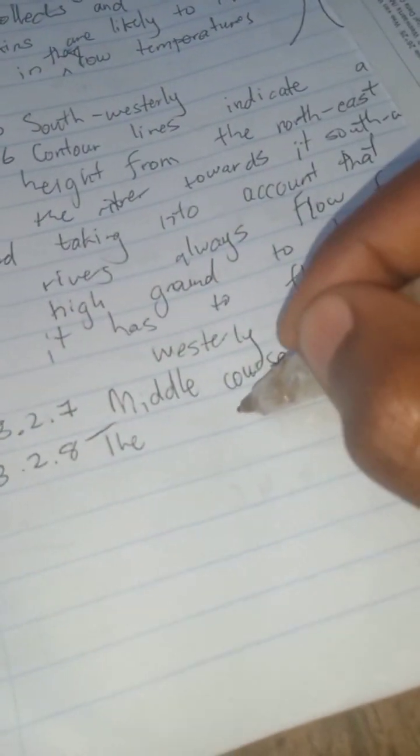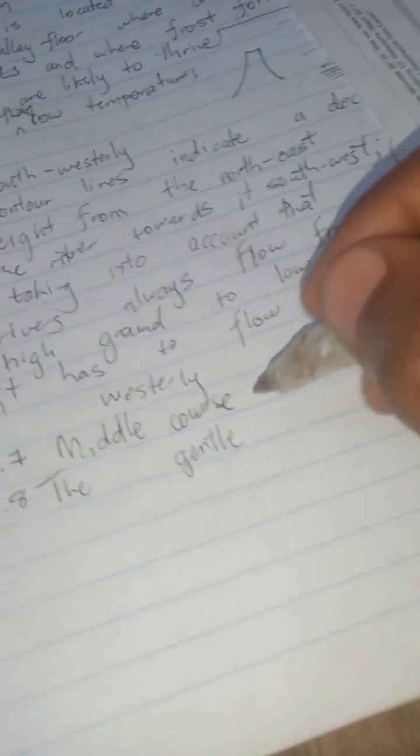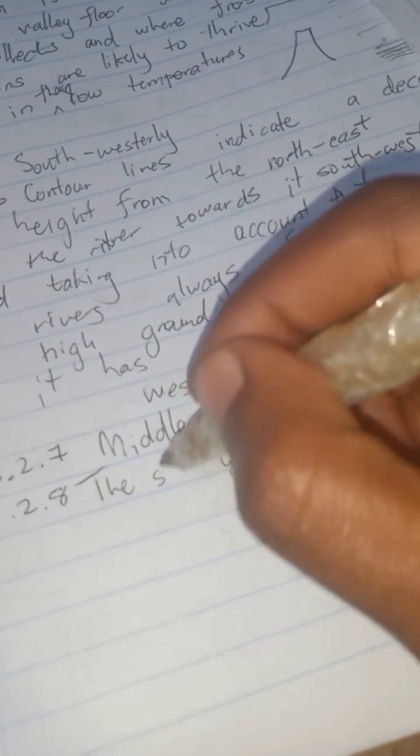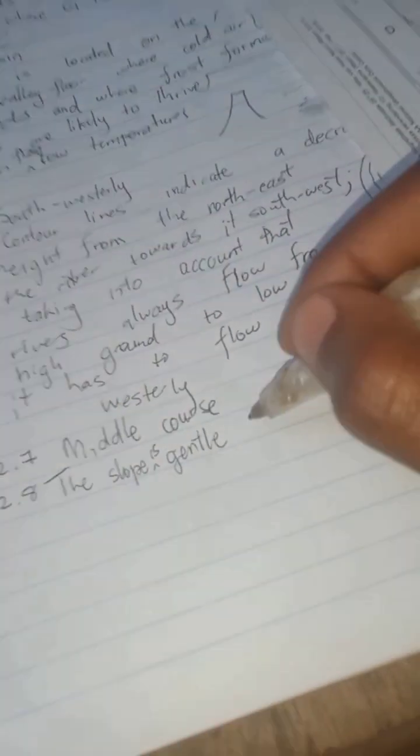So I'm just going to talk about the slope here. Oh my god, I should have said the slope is gentle.